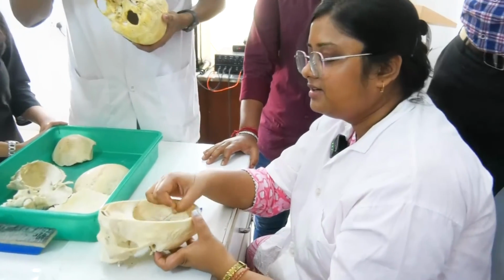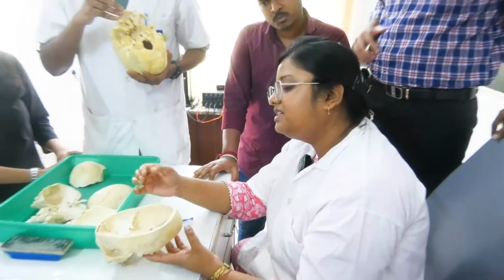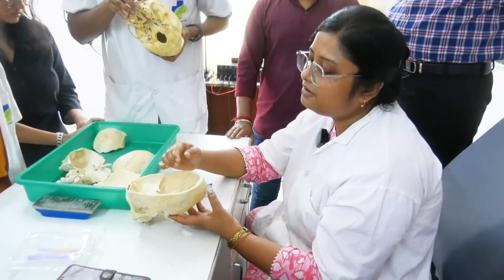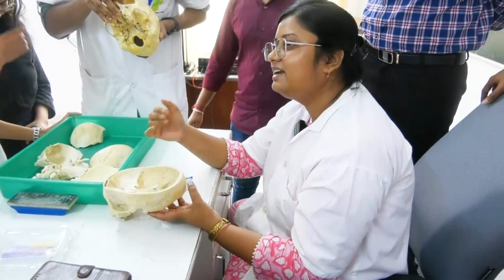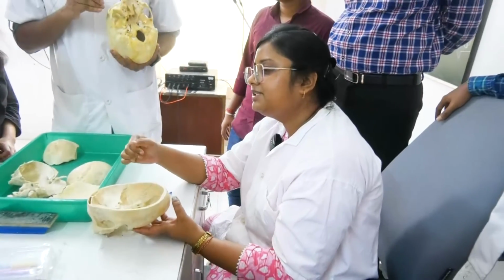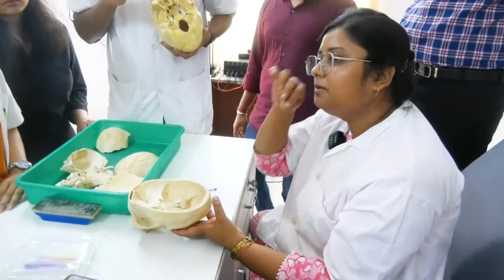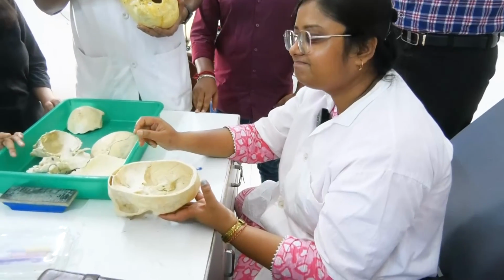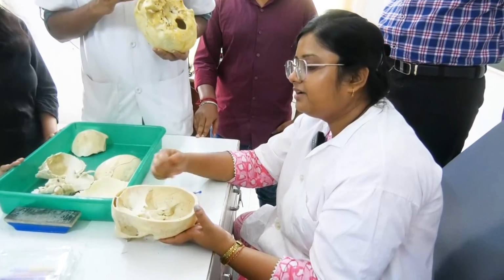The annulus of Zinn, this is a fibrous structure which is dividing the superior orbital fissure into three parts: medial, lateral, intermediate. All these parts you have to know, which part is transmitting which structure. Any queries?